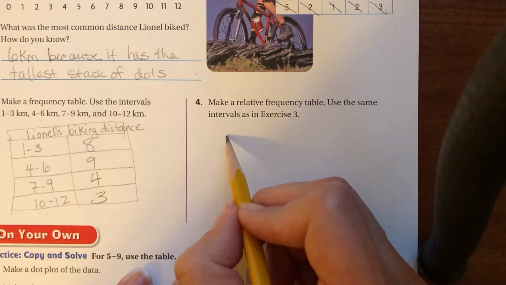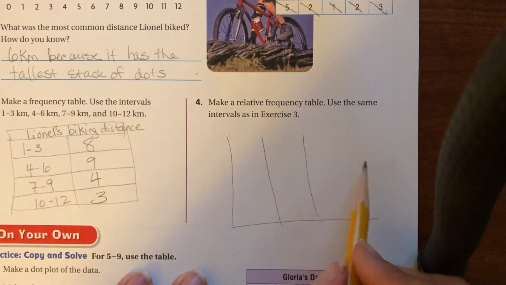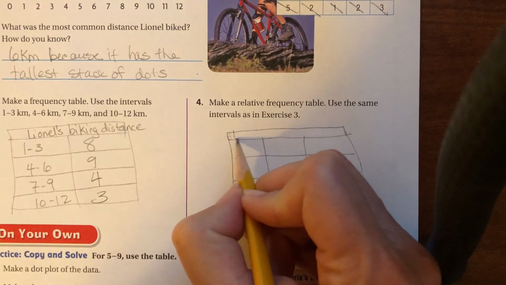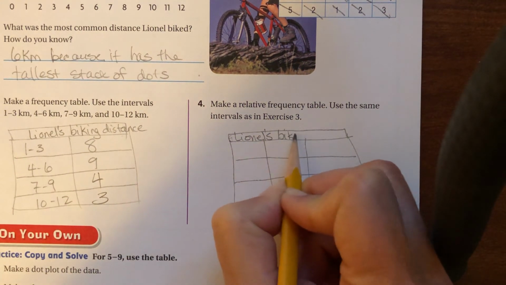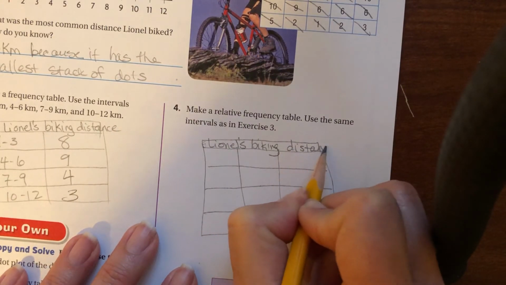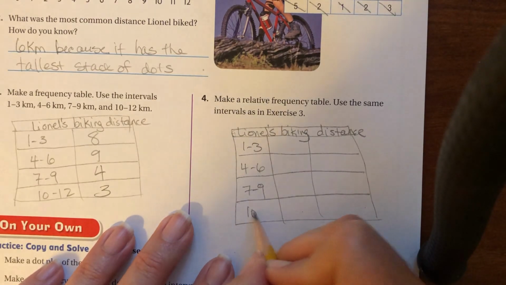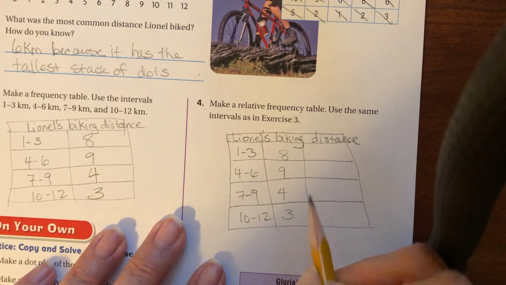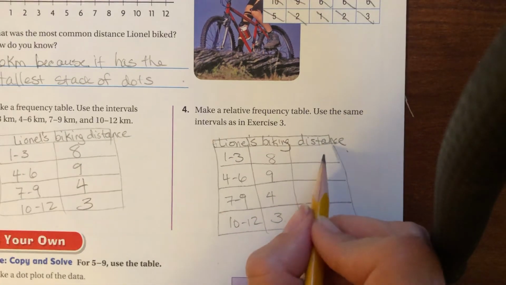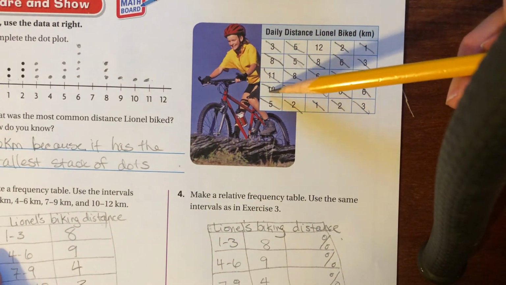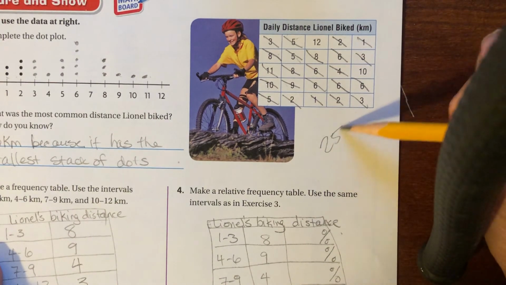All right, now we're going to write a relative frequency table. It's the same. We've got to label everything so we know what this data set is about. So this is, again, Lionel's biking distance. And we're going to go 1 to 3, 4 to 6, 7 to 9, 10 to 12. This was 8, 9, 4, 3. Now we're going to figure out the percents. This last column should all be the percent. So what is our total amount of data? We have 5 and 5, so we have 25 data points.